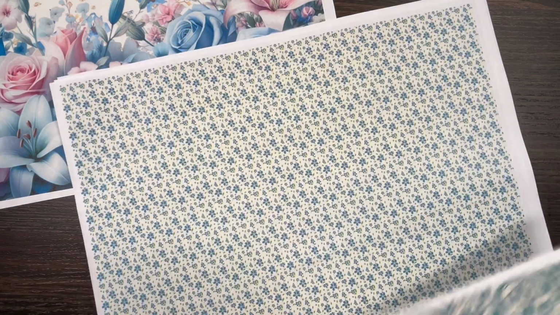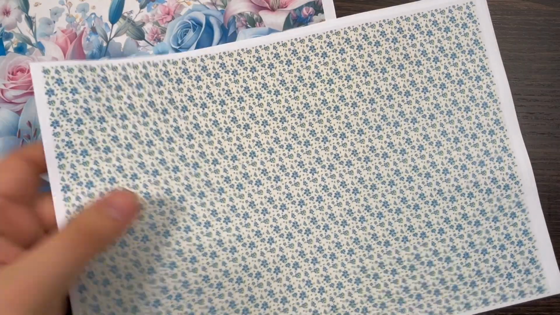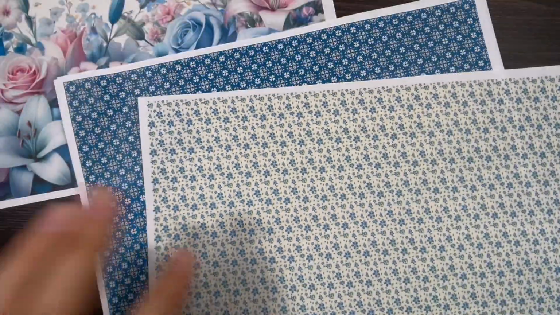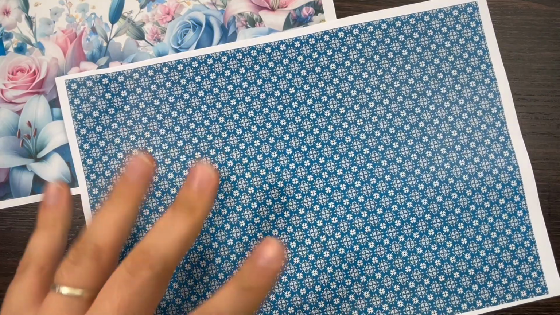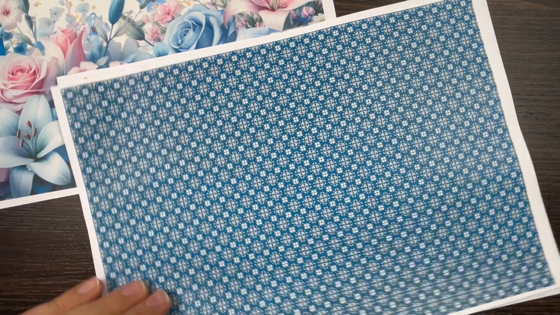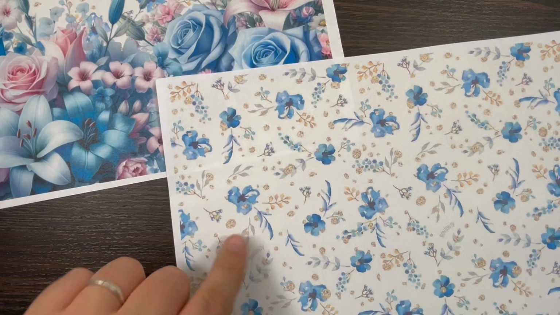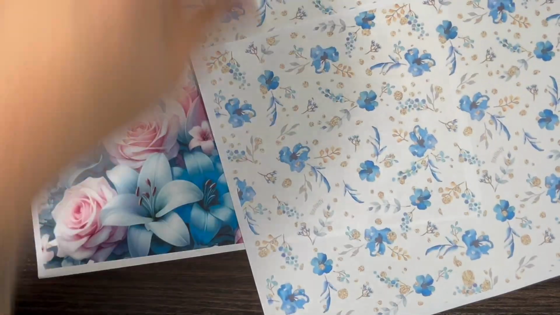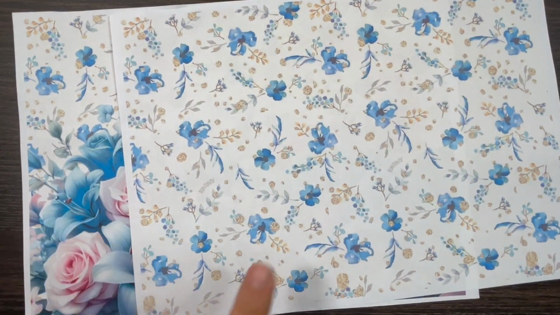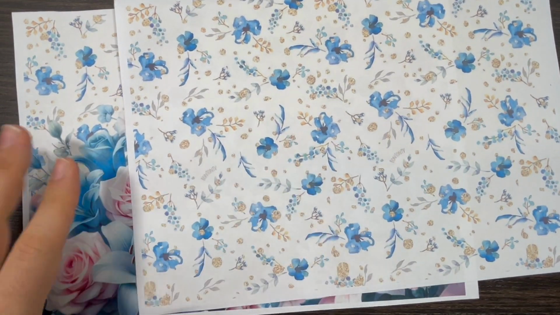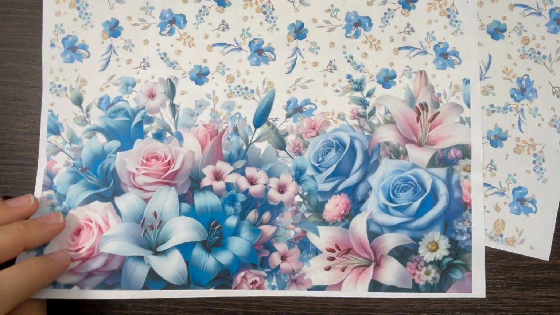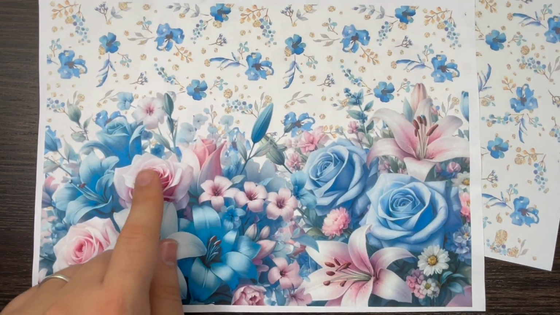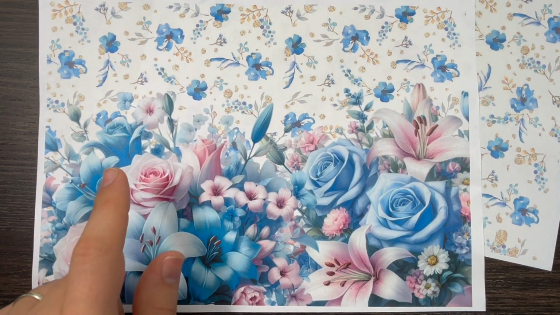There is another page with small, oh look at that, so cute, so cute. Another tile inspired small scale geometric, and then this page here that I have used to create today's freebie, which is this one here. Can you see? I have used this background and I put the flowers on top. Now let me show you where to find this freebie on my Facebook group.